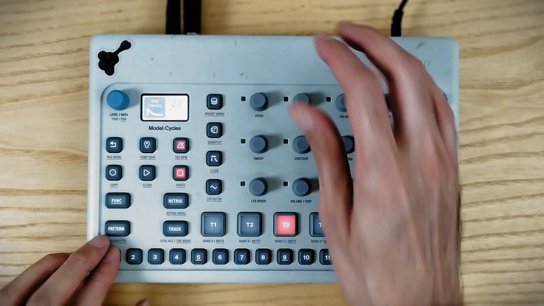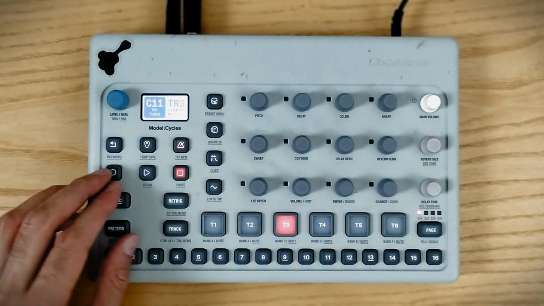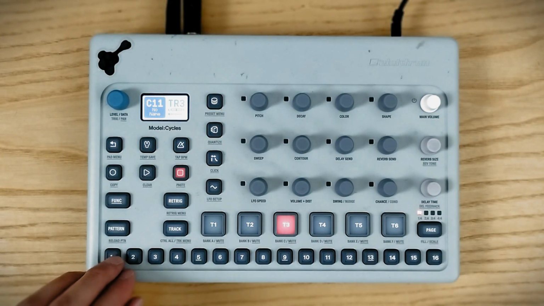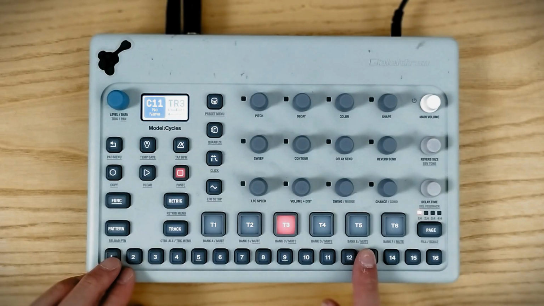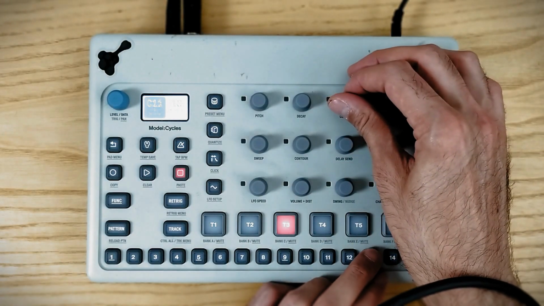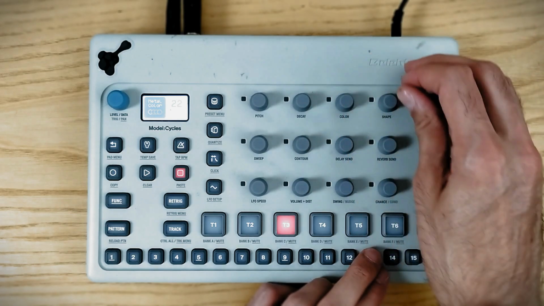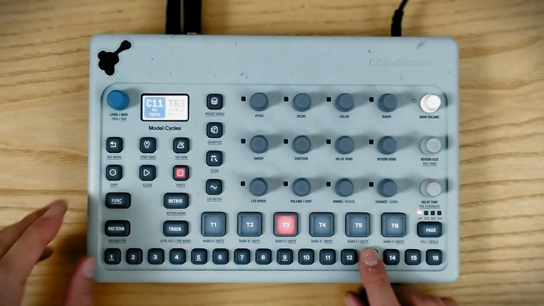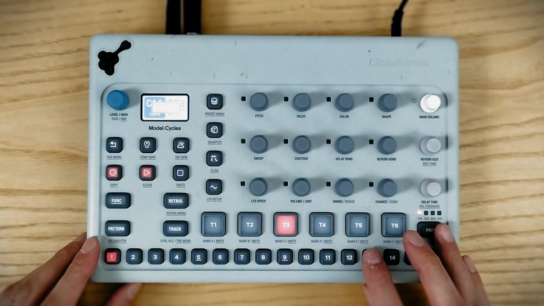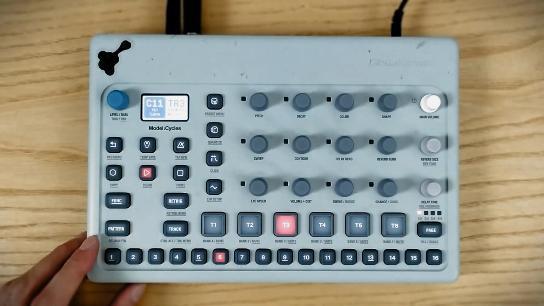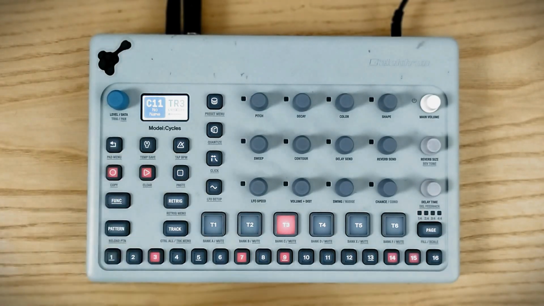A shorter one, and let's make it. Okay, just to have a hi-hat sequence.